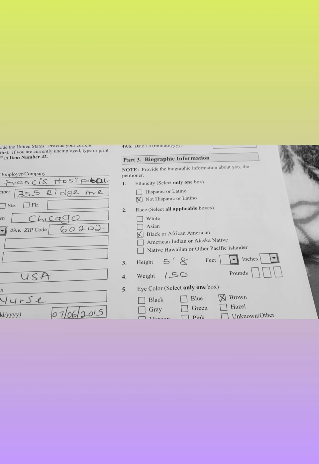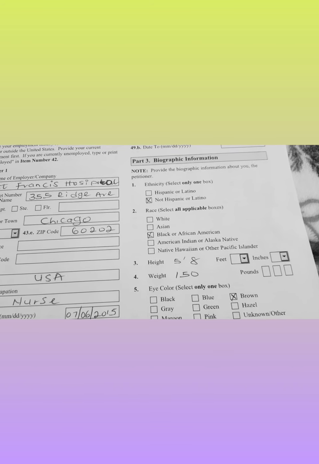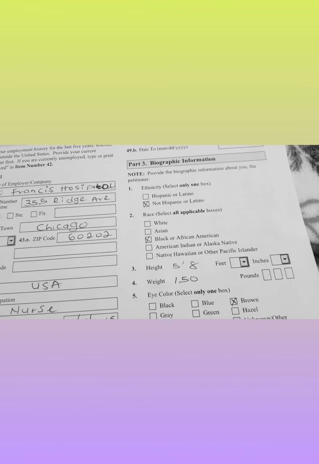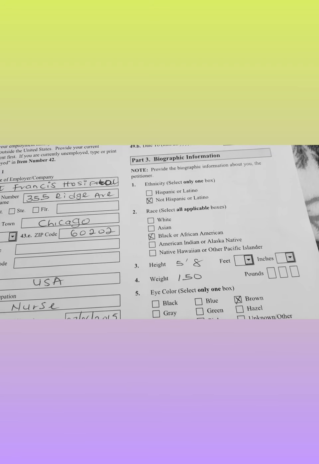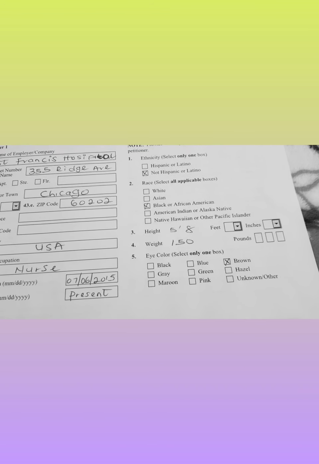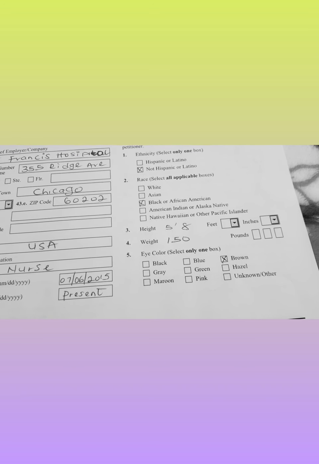Part 3 is biographic information. Provide biographic information about you, the petitioner. So the ethnicity is it Hispanic or Latino, or not Hispanic or Latino? So we click on not Hispanic or Latino. But if you are Hispanic or Latino, you click on Hispanic or Latino. Hi, my friends, to my Hispanic people, hola. Number 2 says race. So you have to select all applicable boxes. So is it white, Asian, black or African American, American Indian or Alaska Native, or Native Hawaiian or other Pacific Islanders? So we click on black or African American.